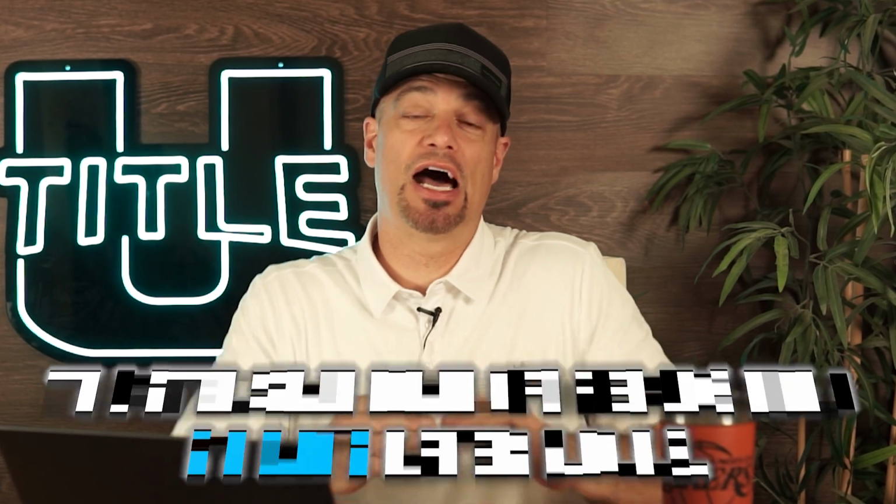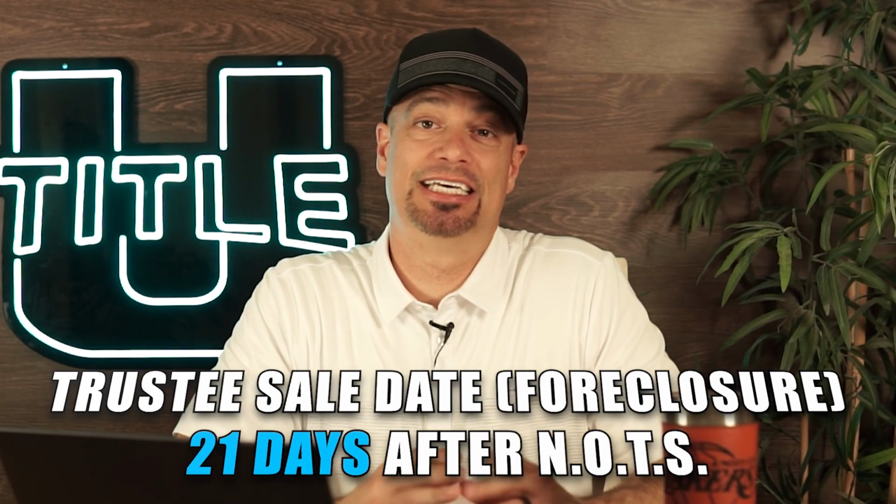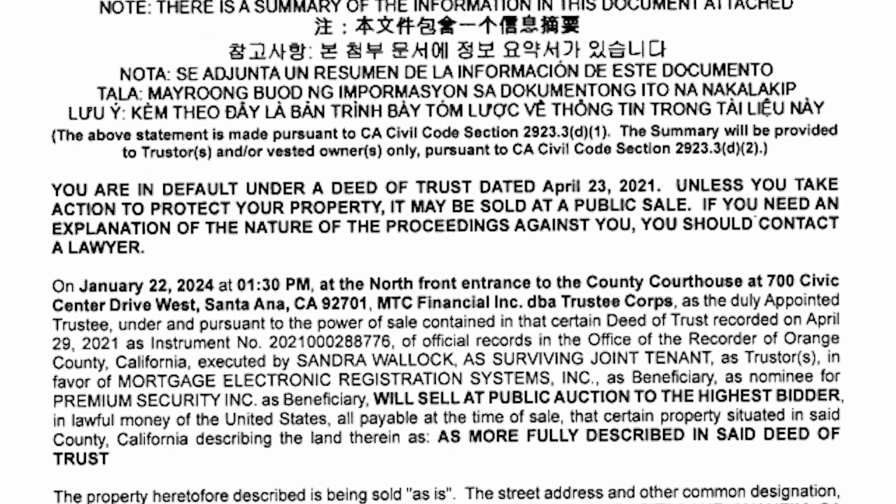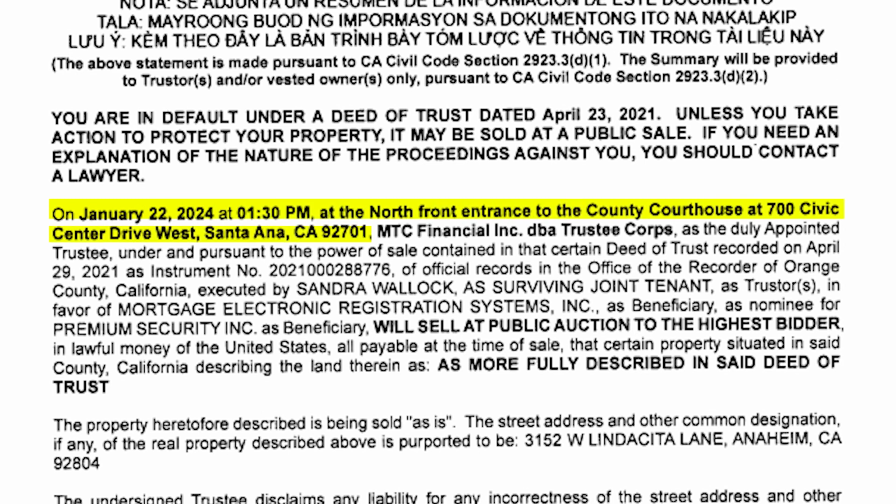And once that document is recorded, you now have about 21 days until the sale date. So when you see that notice of trustee sale, the recorded document, you will see an exact date, time, and place of when that foreclosure is supposed to happen.